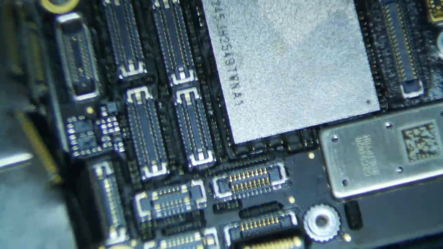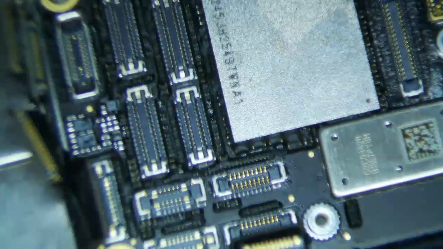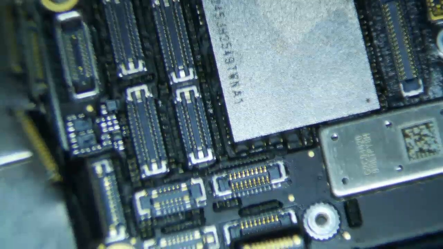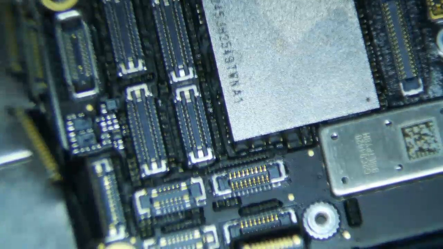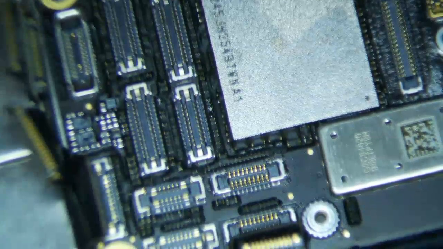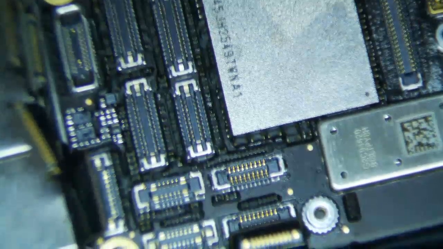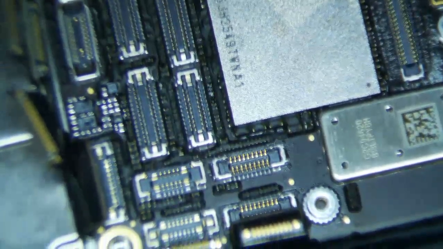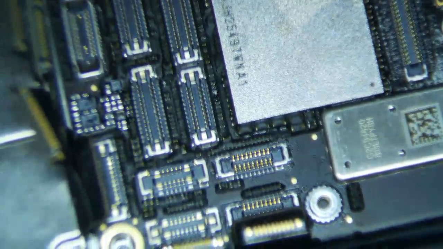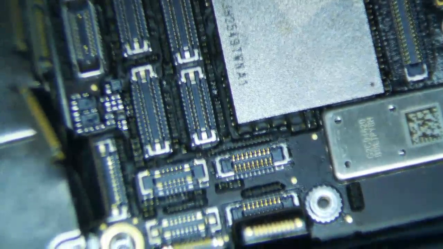So what that usually tells me is, when you plug it in and you don't prompt it to boot by pushing the power button or anything like that, or you don't plug the lightning port in and it just draws power, usually it tells me that it's probably something related to the VDD main, which is the main power line.